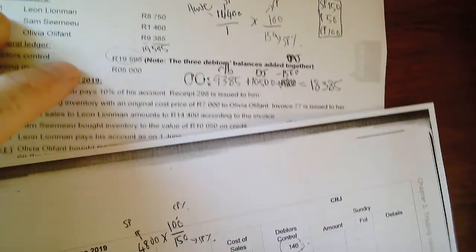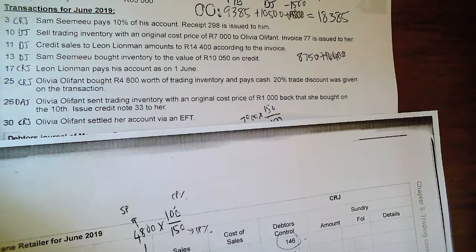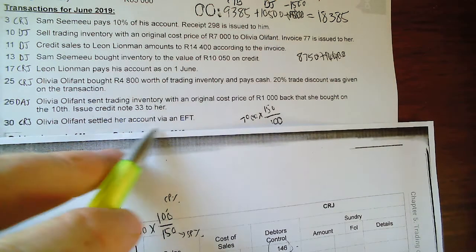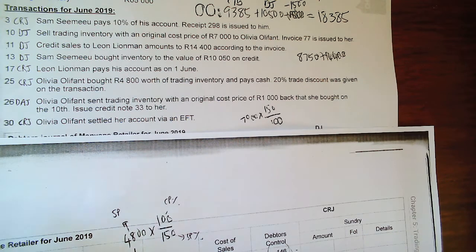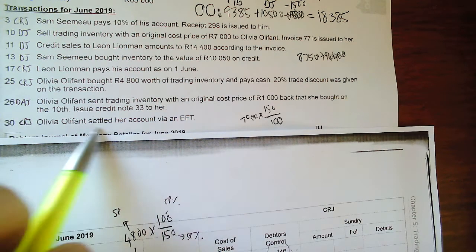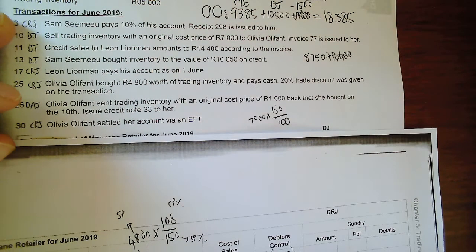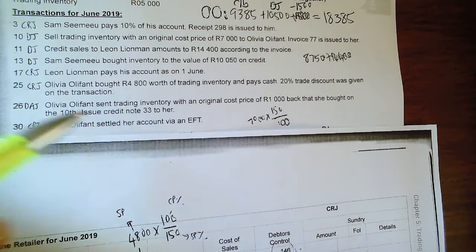Okay, so the last transaction in the CRJ is the 30th. Olivia Oliphant settled the account via an EFT. Now if she settles a whole account, we must go through all the transactions that we did with Olivia Oliphant to know how much she paid.